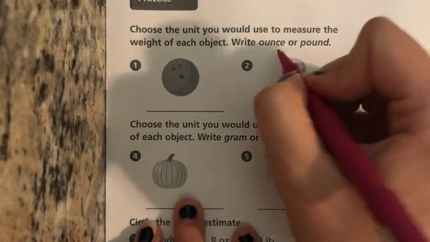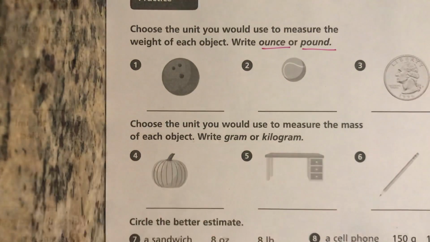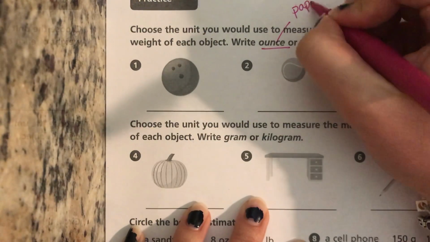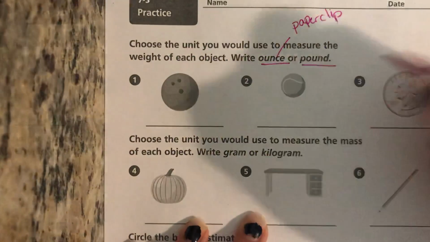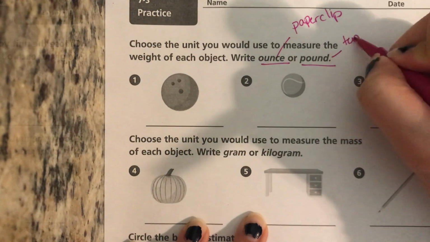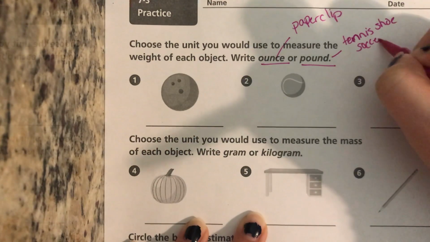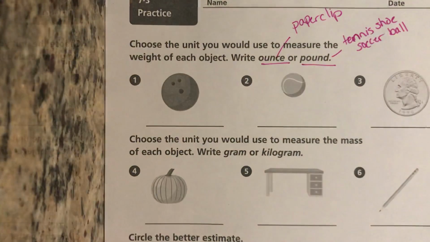Then the worksheets that talk about weight, we're talking about ounces and pounds. And a great way to help visualize and understand ounces and pounds would be to get a paper clip, because an ounce is about the weight of a paper clip, and a pound is about the weight of a tennis shoe or a soccer ball, just to help the students better understand what that weight feels like.